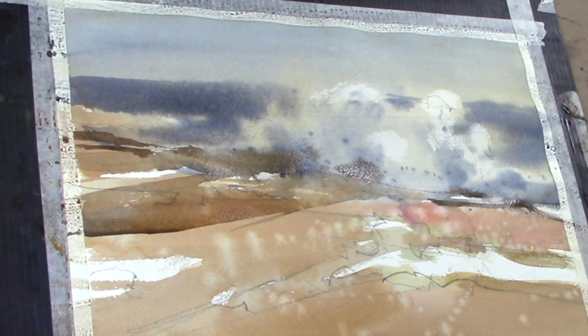Okay, I'm going to take some dry brush now, using this flat brush. I want to get some burnt sienna, maybe a little sepia.